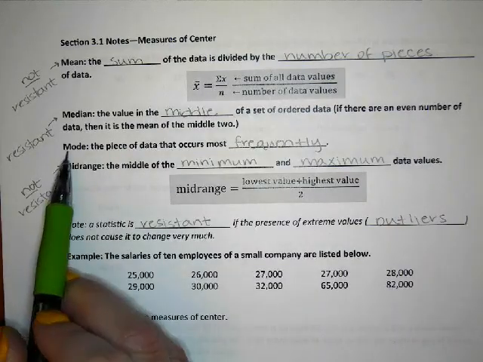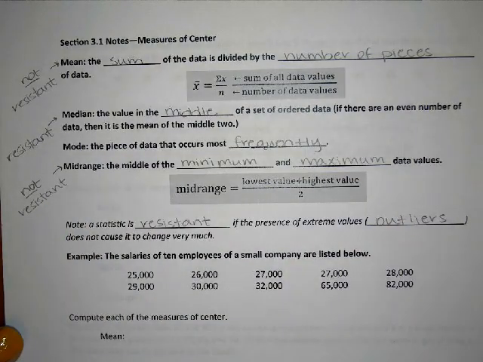The mode is pretty resistant. Odds are you're probably not going to have an outlier that's a mode, because that would mean that it's repetitive, right? And that would make it maybe not an outlier after all. But the mode generally isn't a great measure of the center, especially when there's multiple modes, then what do you do? Which one would you actually say is the true center?